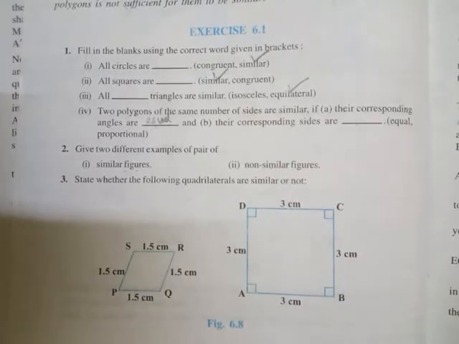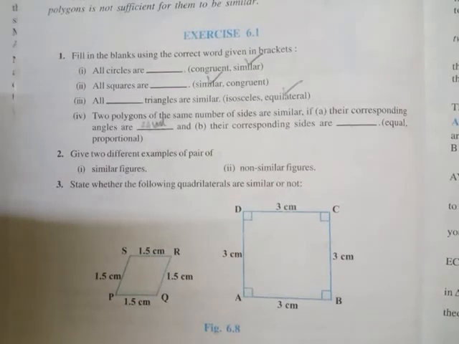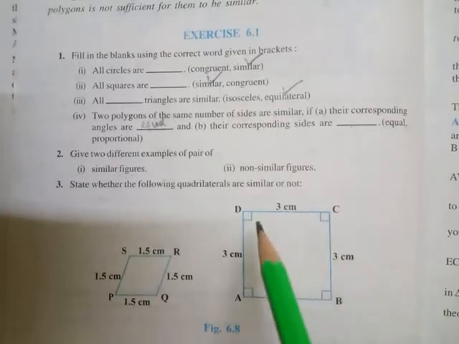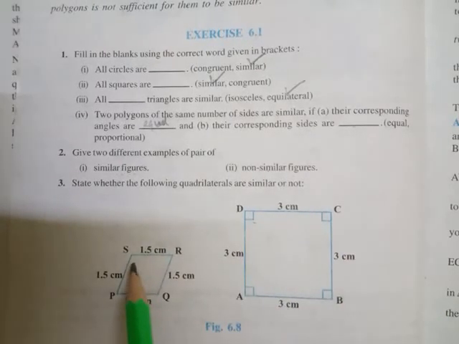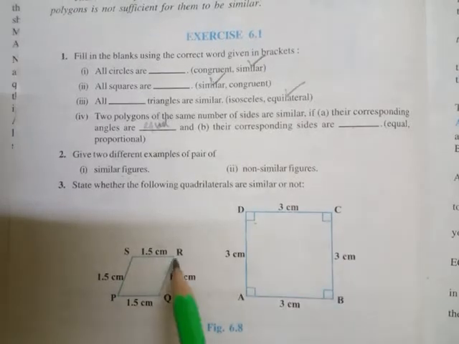Now look, what is the condition for similarity? For similarity, the conditions are their corresponding angles are equal and their corresponding sides are in the same ratio. But look here, corresponding angles are not equal, because there is 90, there is less than 90, there is 90, there is less than 90.